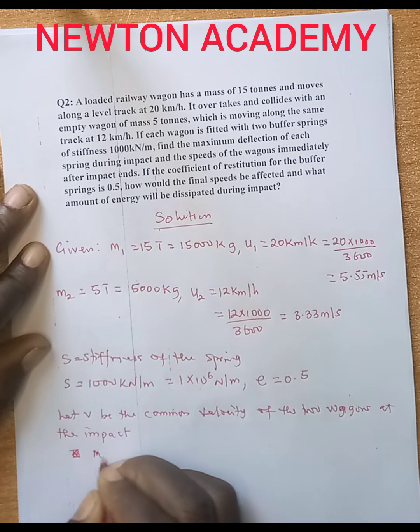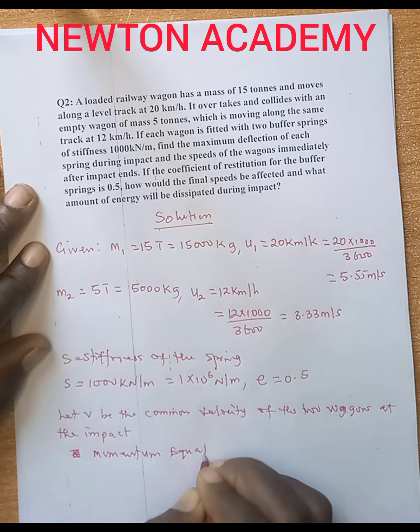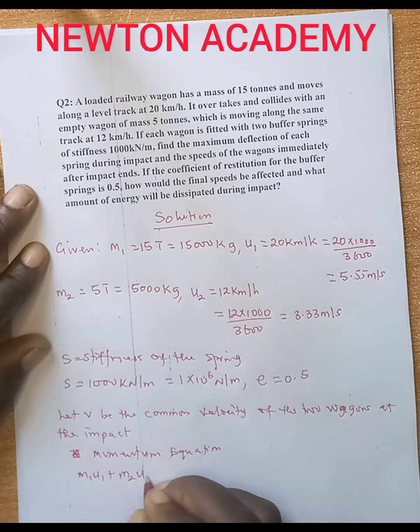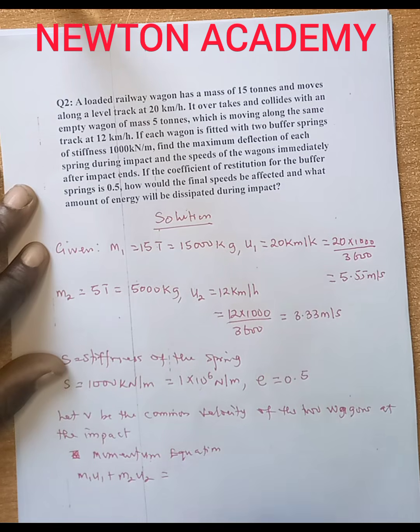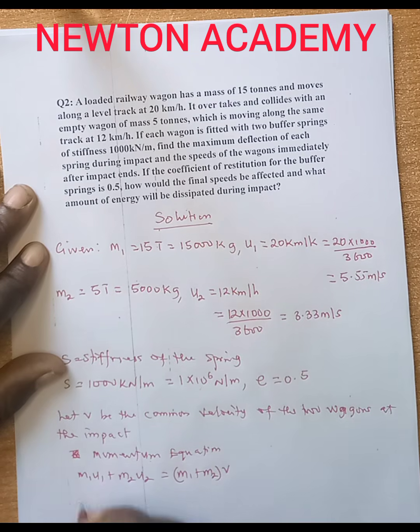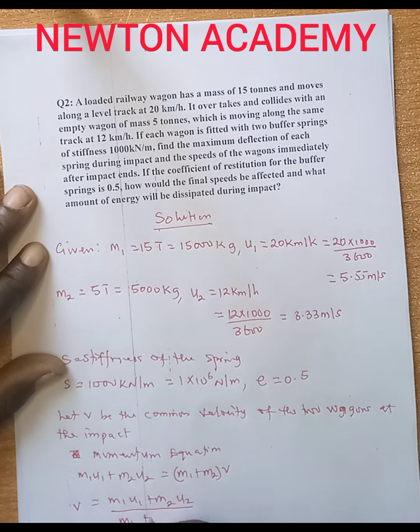Let us write the momentum equation here. Momentum before impact is M1 U1 plus M2 U2. Then momentum after impact, since they move off with a common velocity for a short while, is going to be M1 plus M2 multiplied by V. Then from here, V is equal to M1 U1 plus M2 U2 over M1 plus M2.